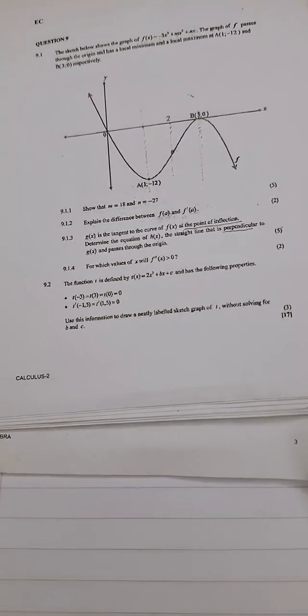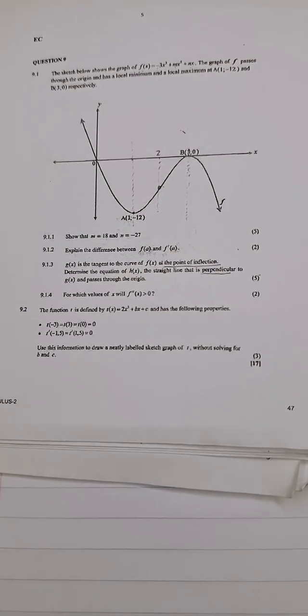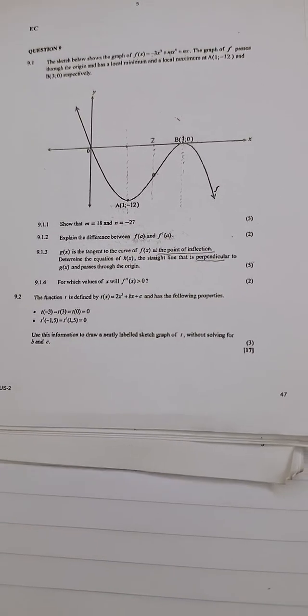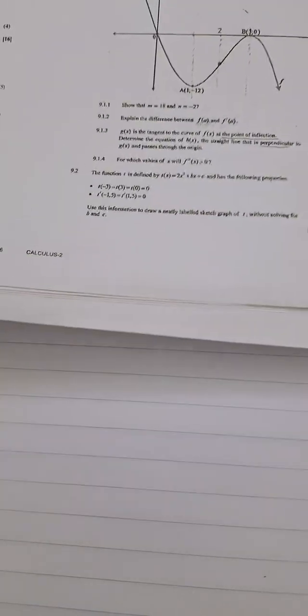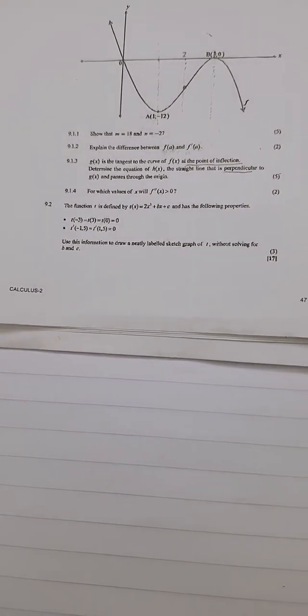Let's move on to the next question that we find in the question paper. Here's the next question. 9.2. Can we see 9.2? Is 9.2 seeable?